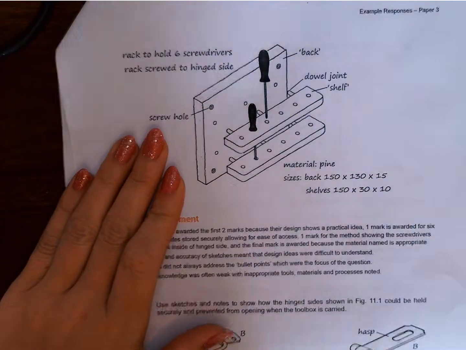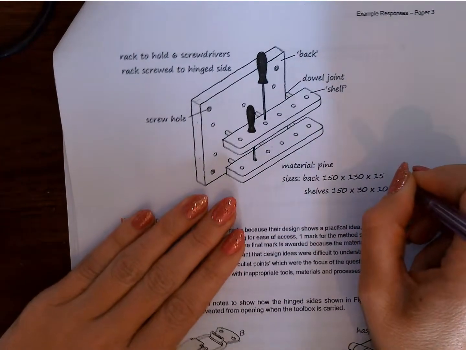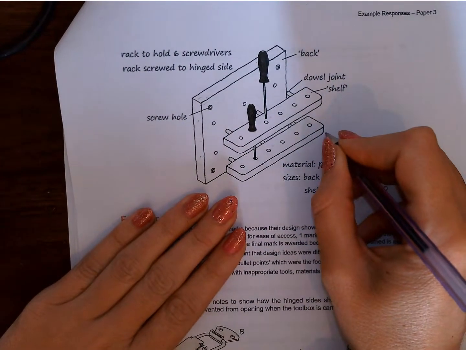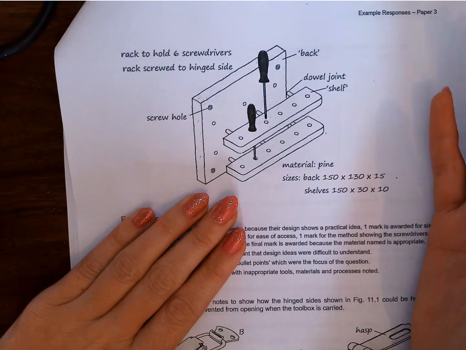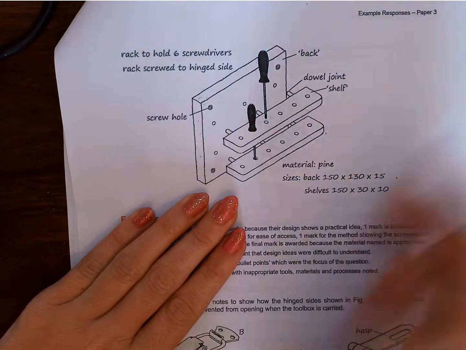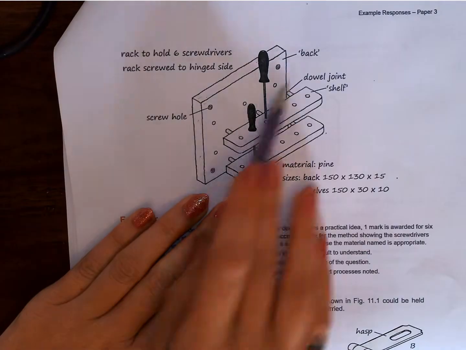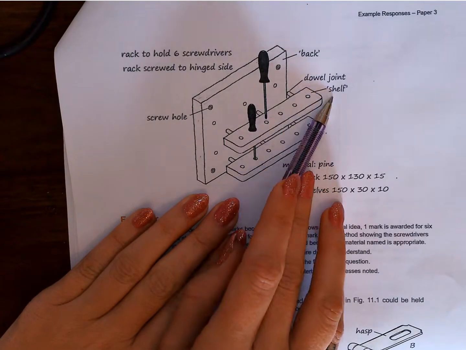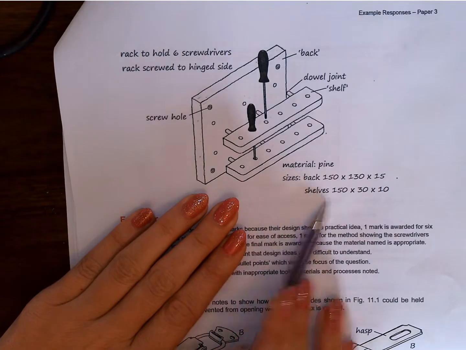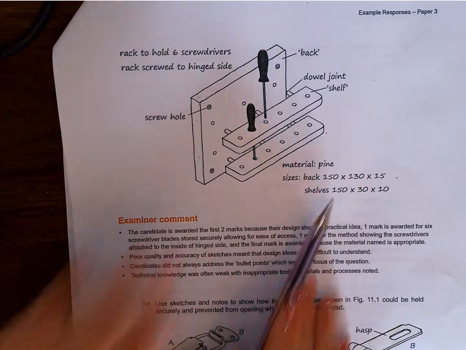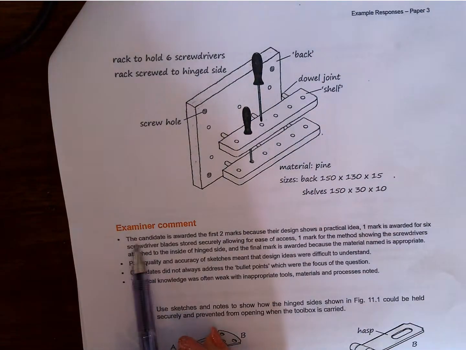Okay, so also remember there's your measurements, picture, nice lines, you can clearly see that it's well thought out, and labeled. Okay, so screw holes, back, dowel joint, shelf, and then the material is fine, size of the back and the shelves. Okay, so I'm going to quickly just look at what the examiner said.